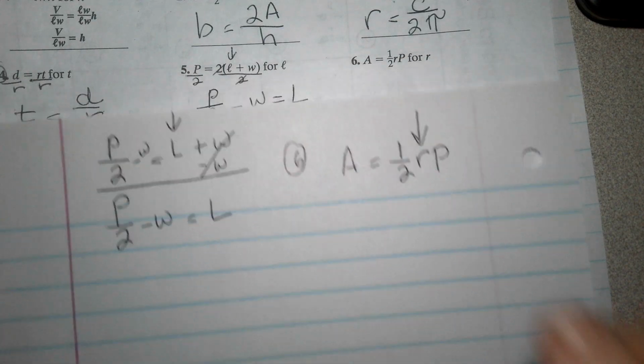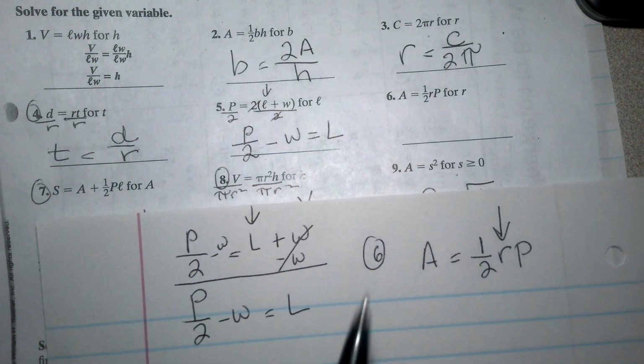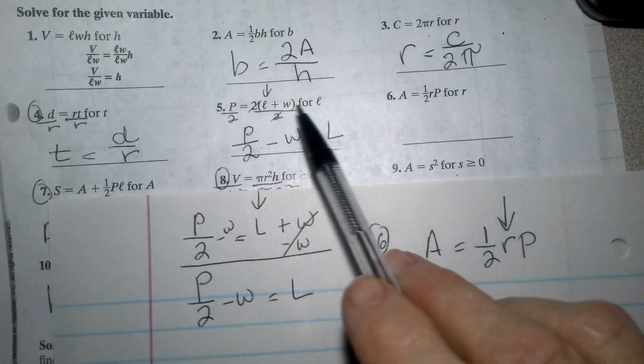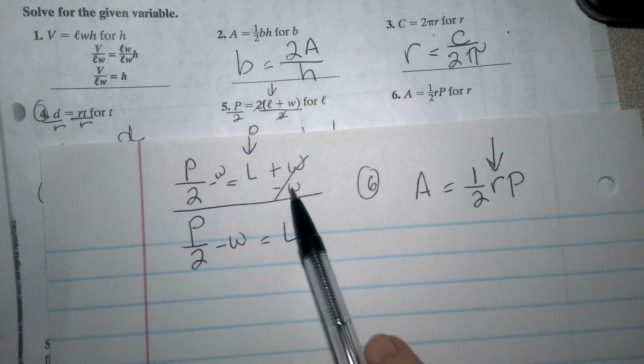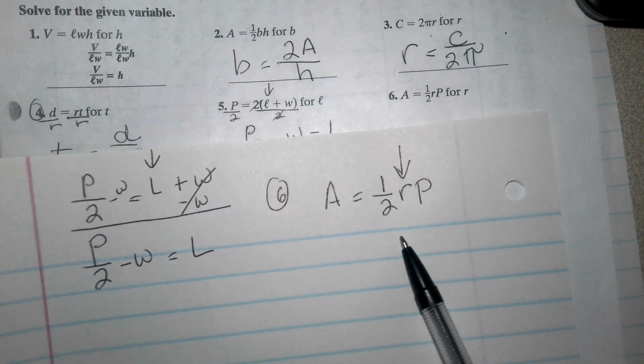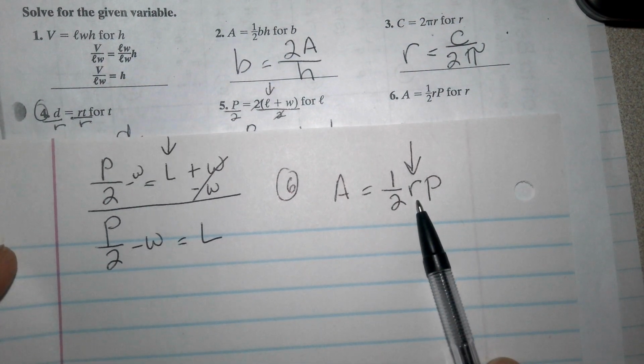All right. We just got done doing the number 5. You'll just have to catch up on that. We divided through by 2, and then we subtracted the W. So this is our final answer. Now we're going on to this one, the number 6. So we're solving for the R.